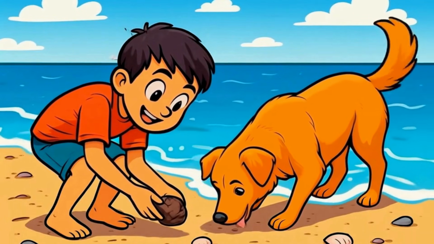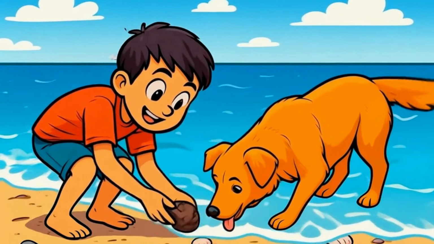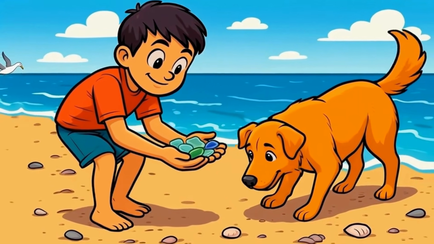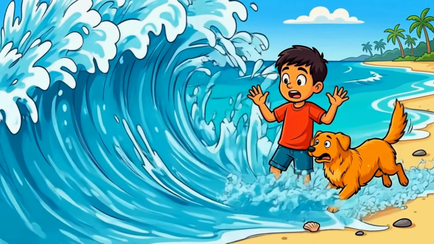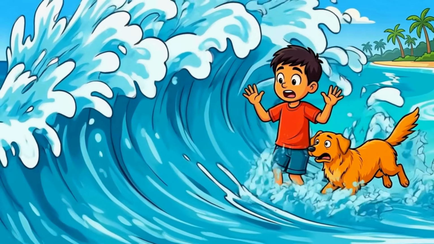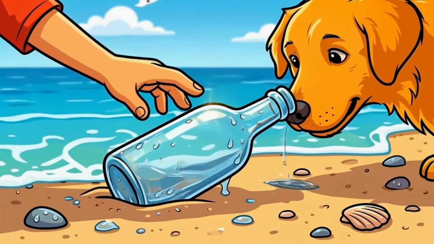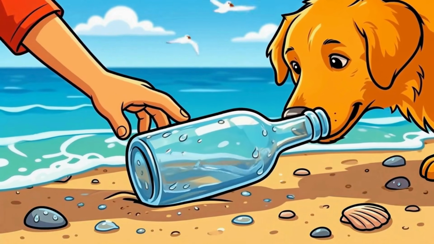Liam and his dog Max ran along the sunny beach. They were hunting for colorful sea glass. Suddenly, a big wave splashed over their feet. When it receded, they saw a mysterious glass bottle laying on the sand.